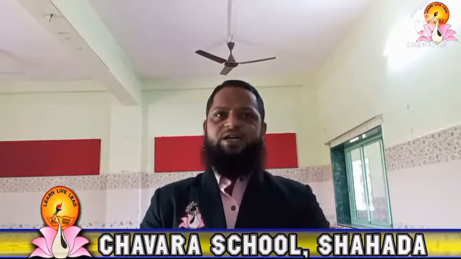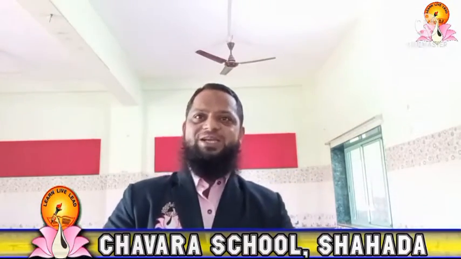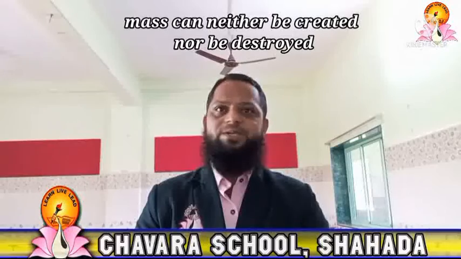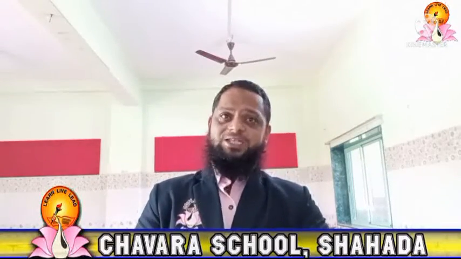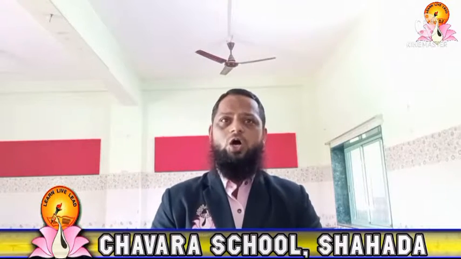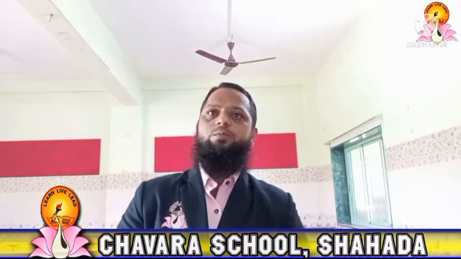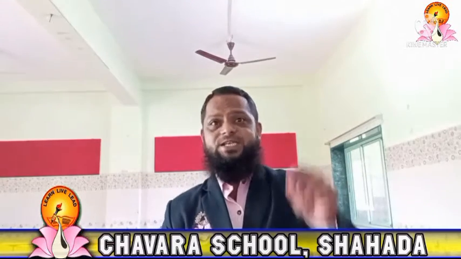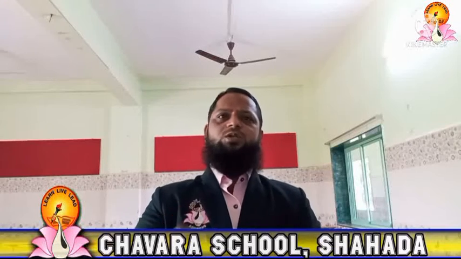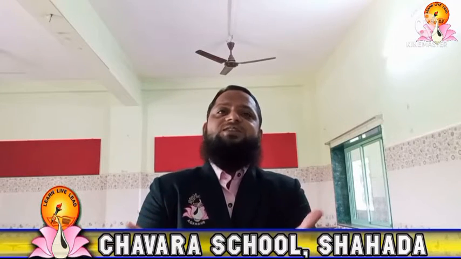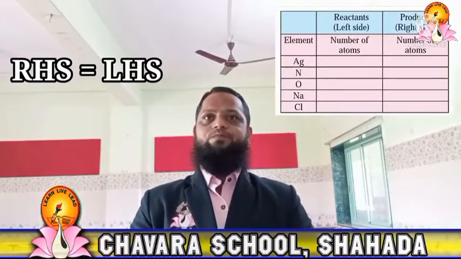According to the law of conservation of mass, mass can neither be created nor be destroyed in a chemical reaction, and obeying this law, the total mass of the elements or molecules present on the reactant side should be equal to the total mass of elements present on the product side.